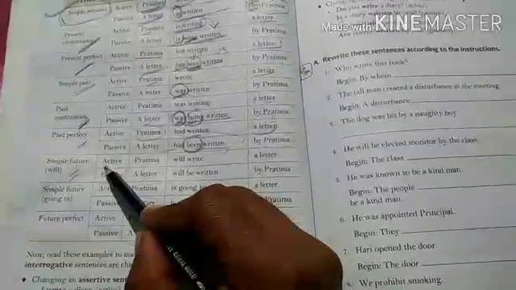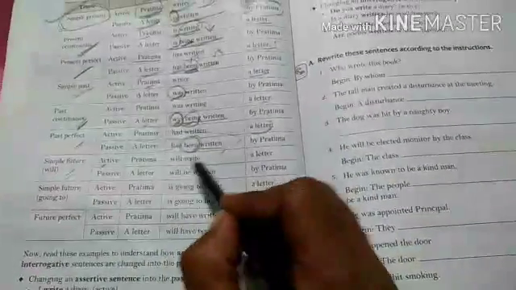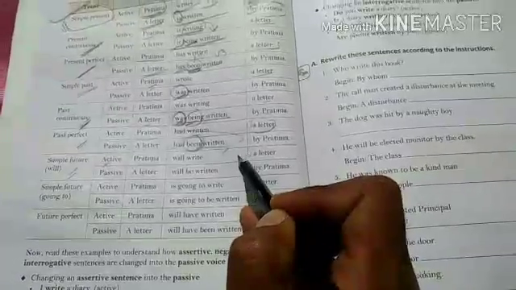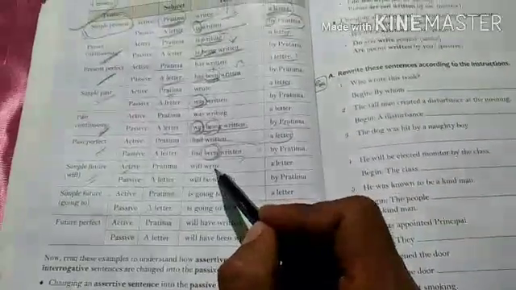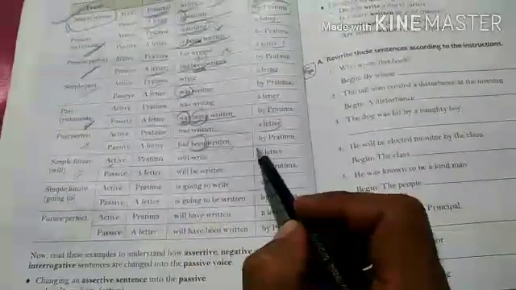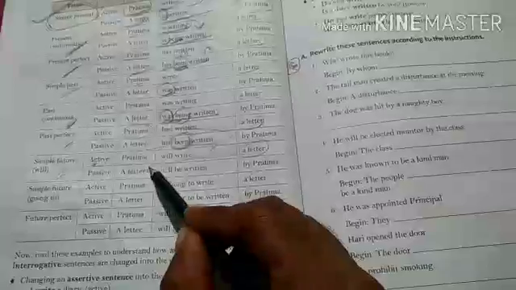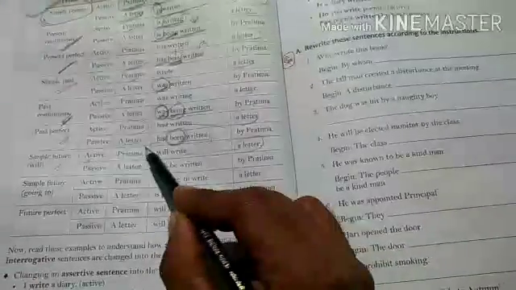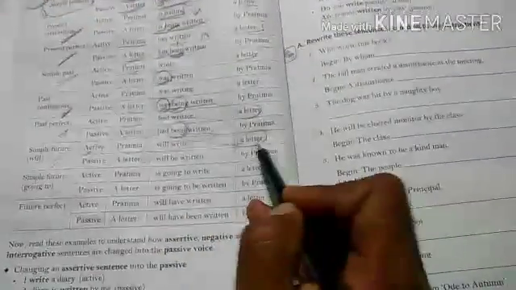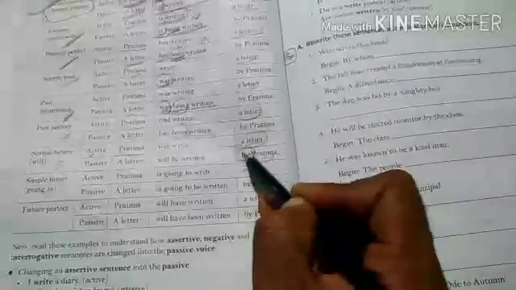Active sentence. In active voice we have Pratima will write a letter. Now when you change this sentence in simple future tense into passive voice, the object a letter is changed into subject, a letter. Pratima, the subject, is changed into object, by Pratima. Before the object we have to put the preposition by.